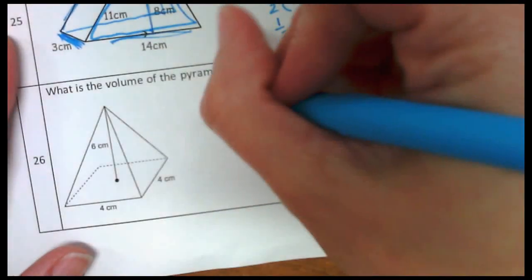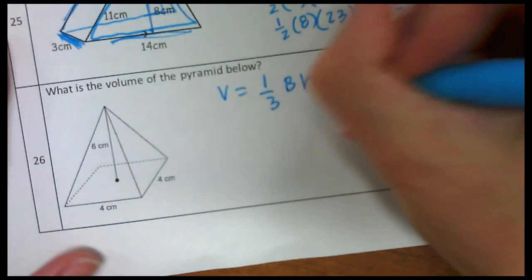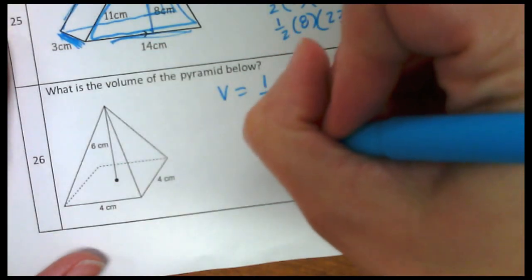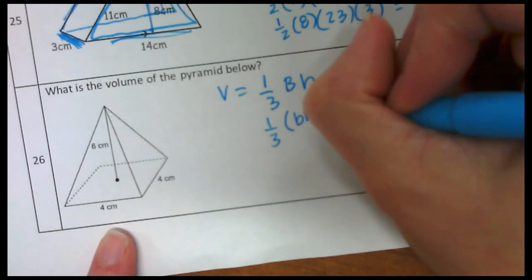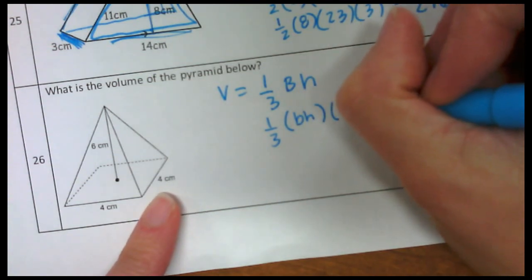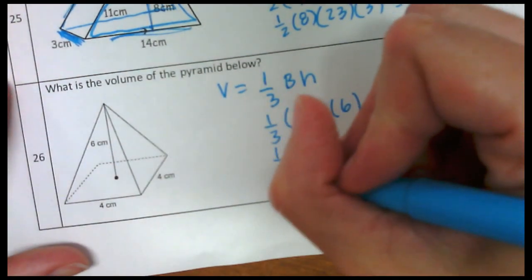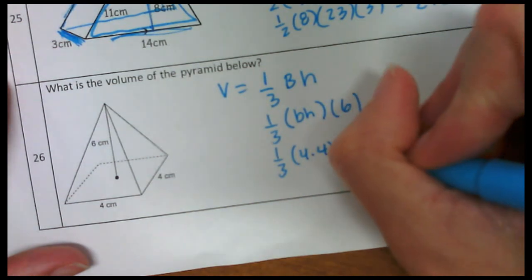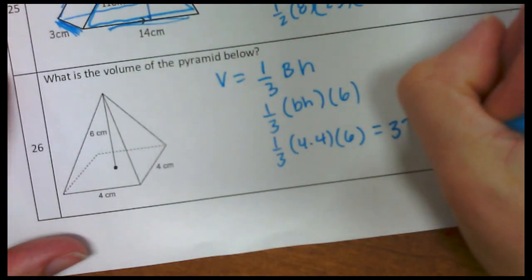All right, last one on this page, volume. The formula is 1/3 the area of the base times the height. This base is a square, so we just do little base times little height. And 6 is the height of the pyramid. So it's going to be 4 times 4 on the inside, and we're just going to multiply all of that together, and you can multiply that in your calculators, and you should get 32.